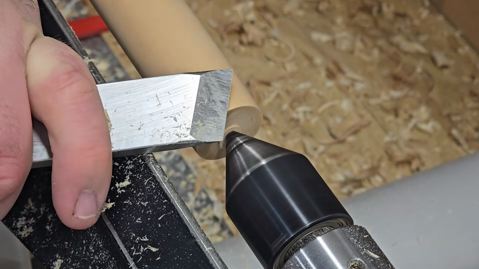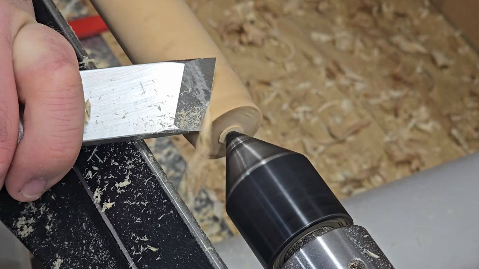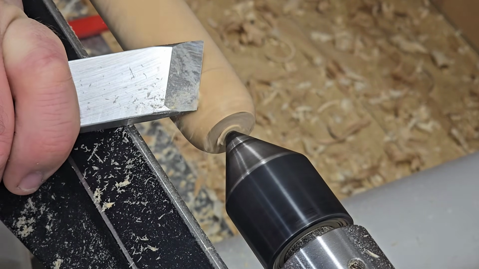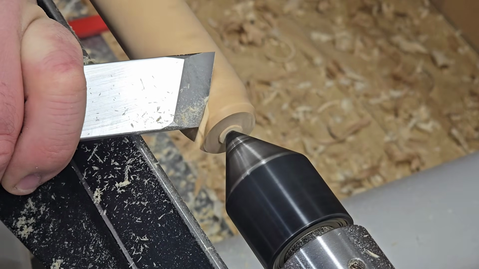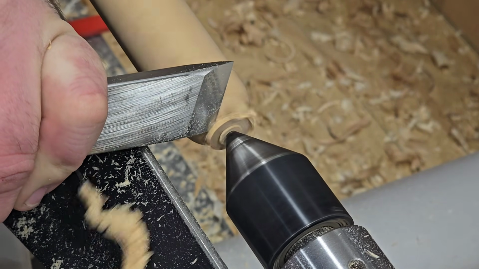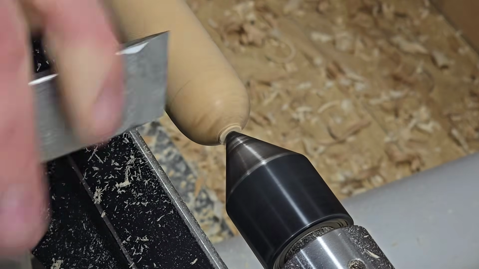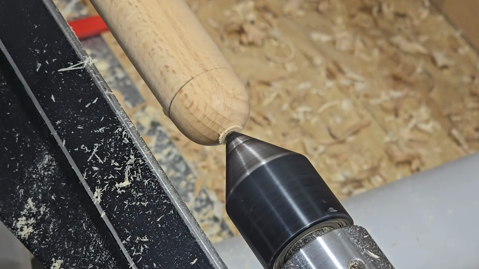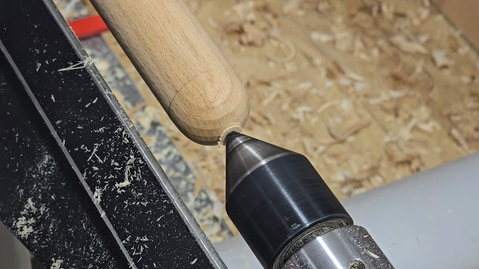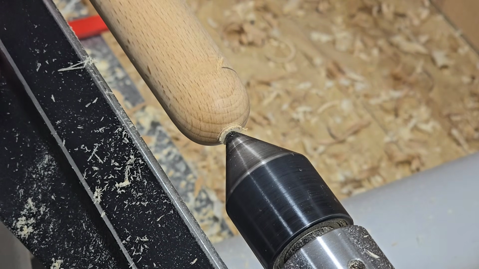to 45 degrees. You can see all the time we are slicing the wood. And look at that finish. Perfect. Hardly needs any sanding.